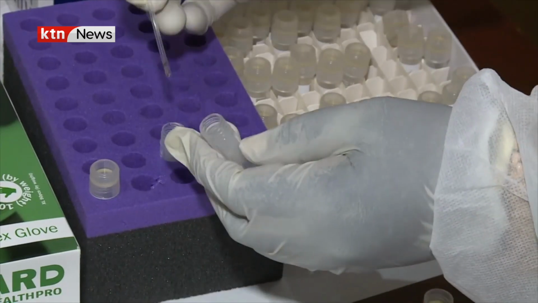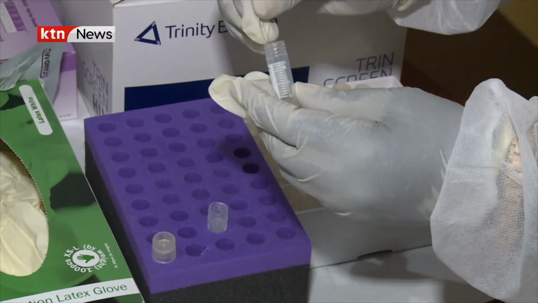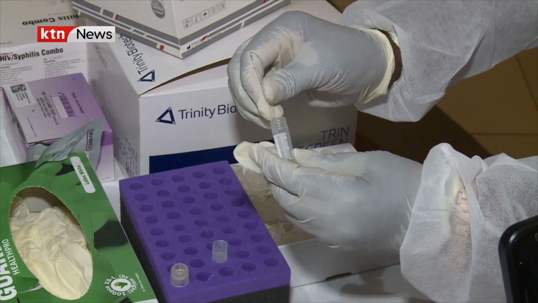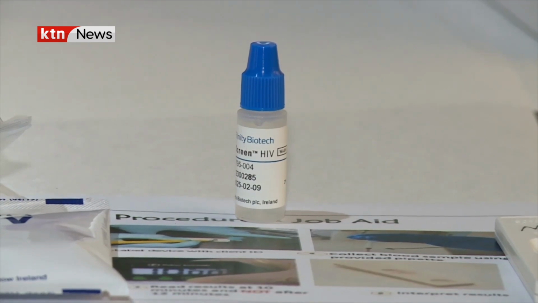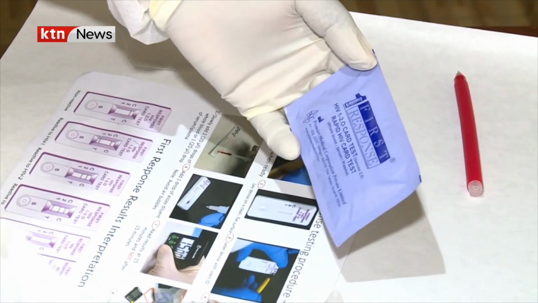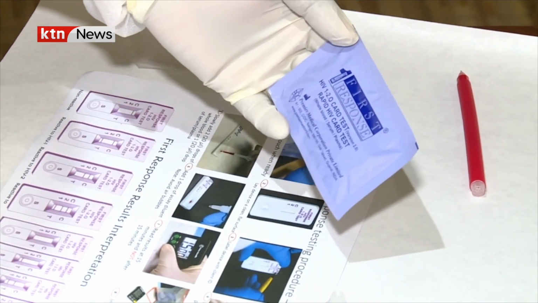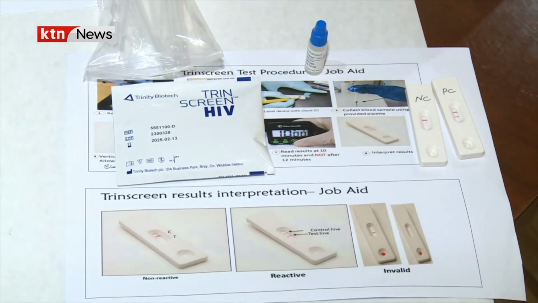They also say that ongoing research to come up with better medication with less side effects and reduced pill burden will go a long way in ensuring drug adherence and treatment continuity. Gloria Milimu, KTN News.